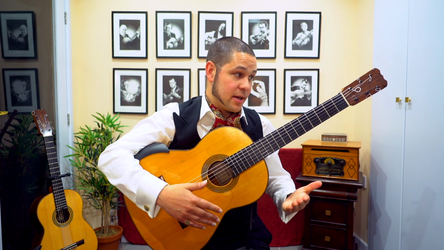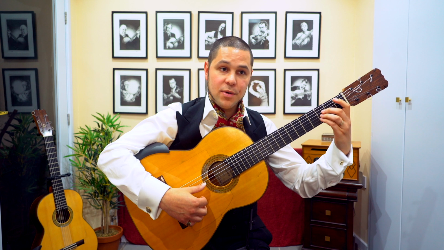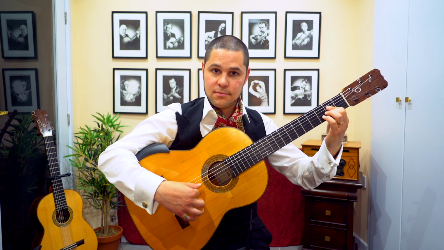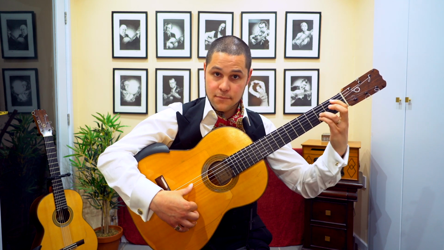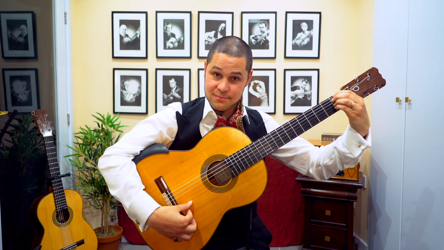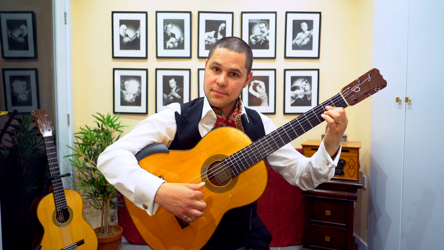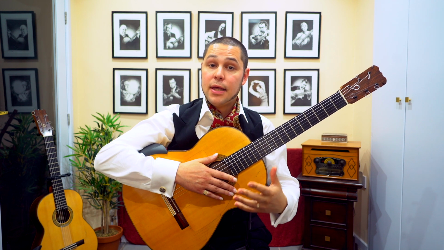So when you're playing cigarilla, for instance, or a palo in this key, you don't always have to go. You could choose to go. So understanding this opens up the instrument to you in a much greater way.